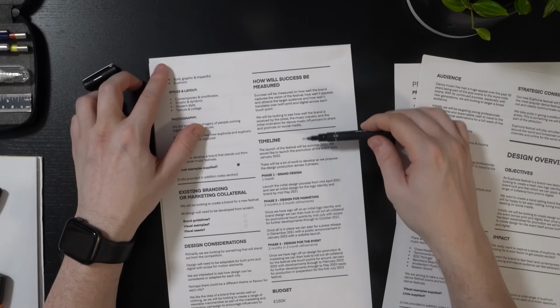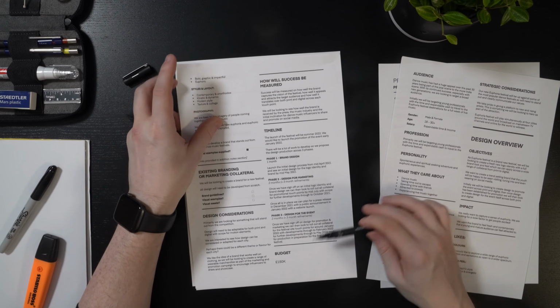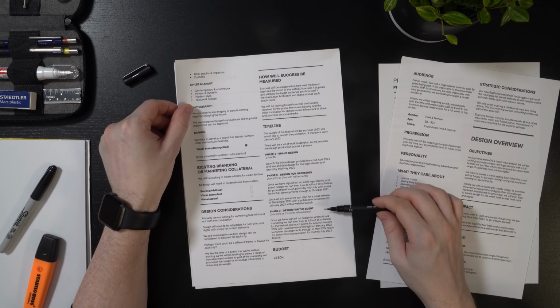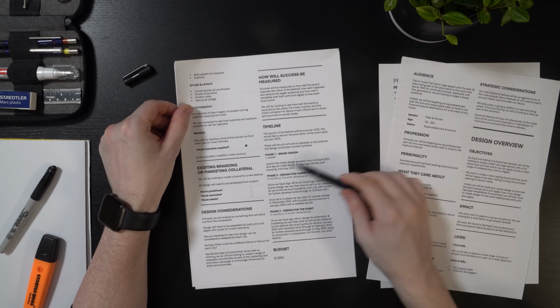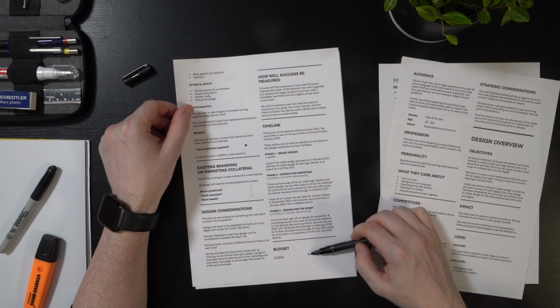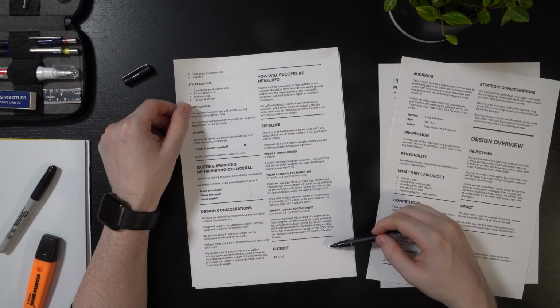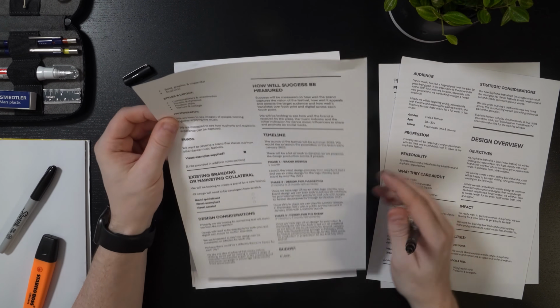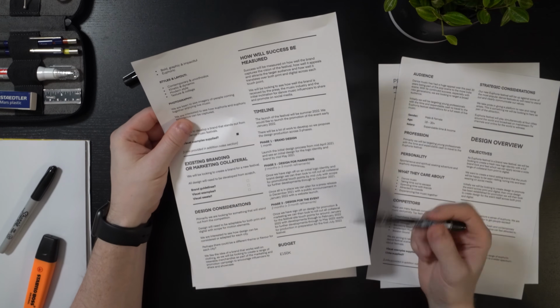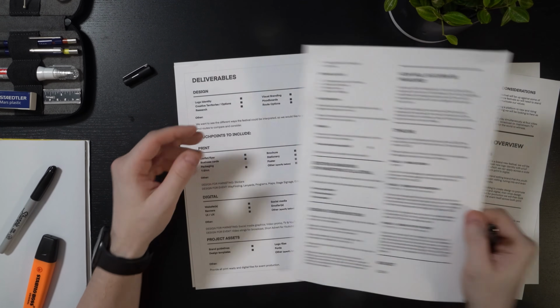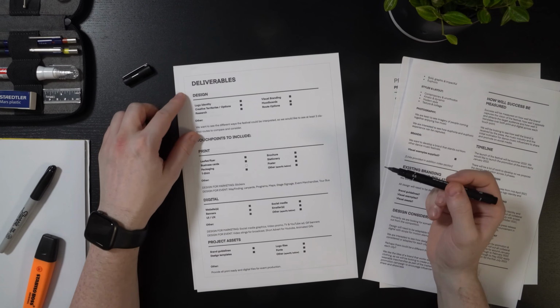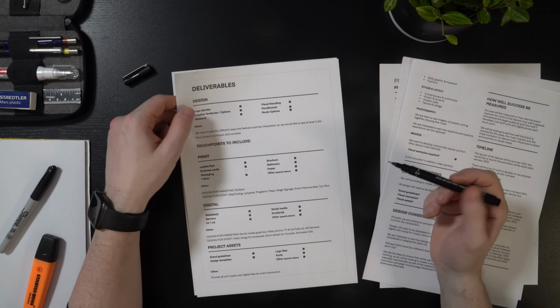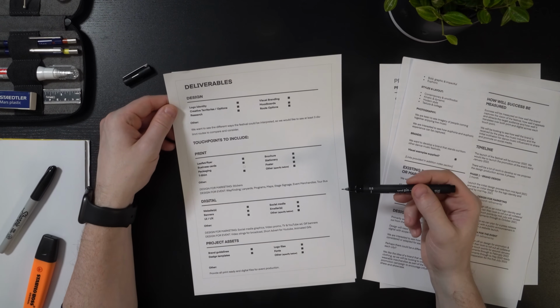Next we have timeline, which states the timeline and expectations of the project. And for this project we have a relatively large budget, as there is not only a logo design but a complete brand and suite of deliverables. This is a typical budget that will be given to a design agency. And finally we have the deliverables list, which goes into detail about all the touch points design will be required for. So this is the design brief we will be working to on this course.